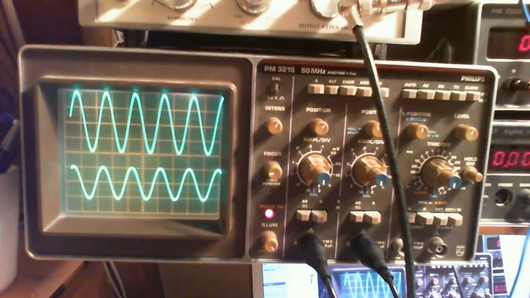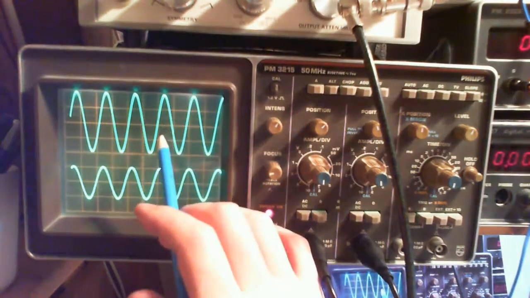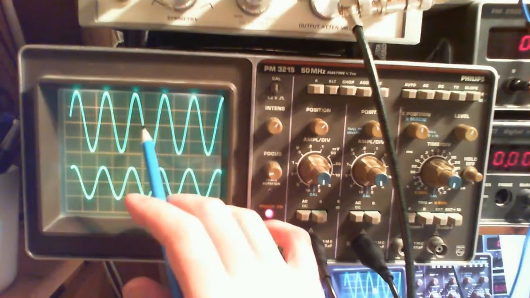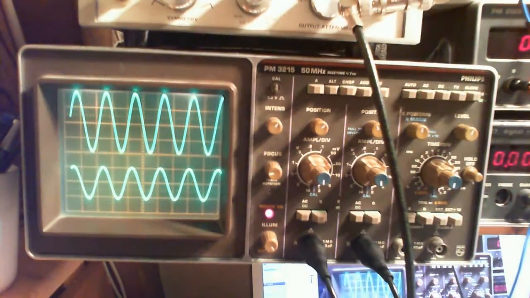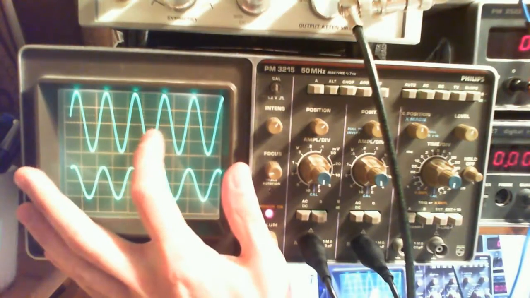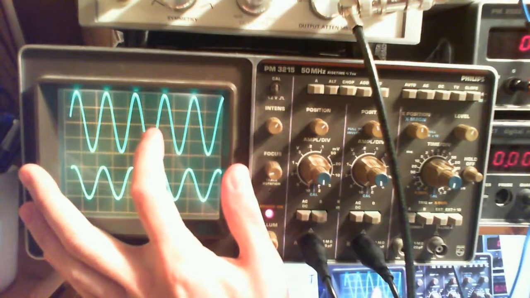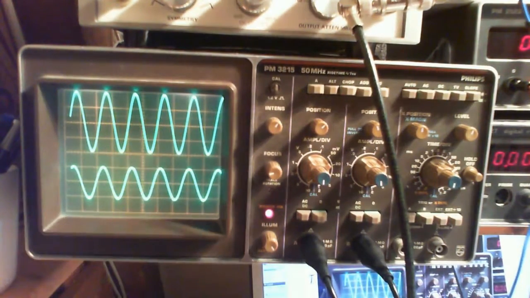Okay. So that means that half a cycle is happening in 0.95 horizontal units.